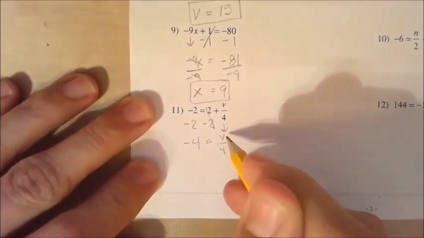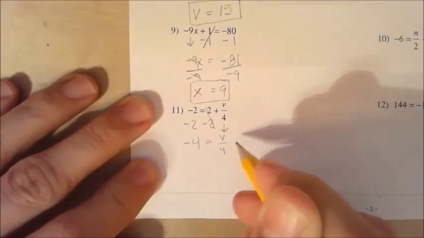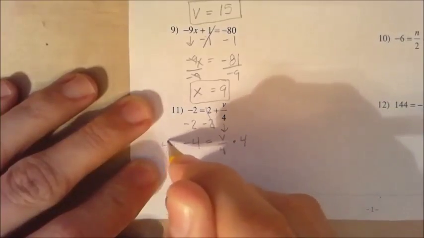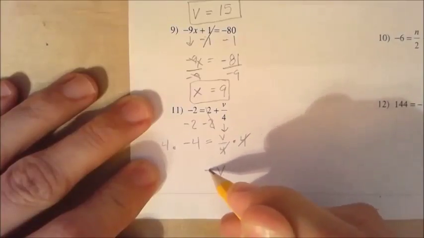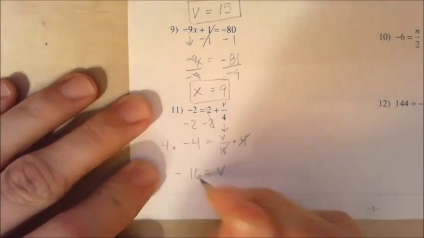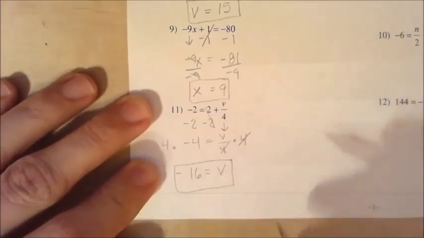Now I want to get v by itself, and I'm dividing v by 4. So the opposite of division, or the inverse operation of division, is multiplying by 4. So those cancel out. All I have left over here is v. And now 4 times negative 4 is negative 16. And that is my final answer.